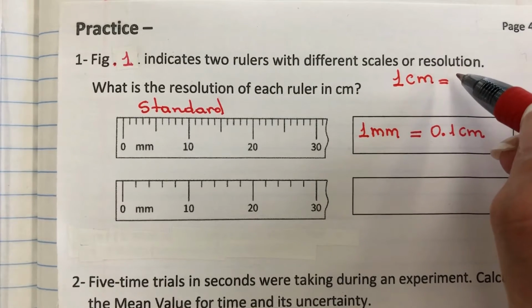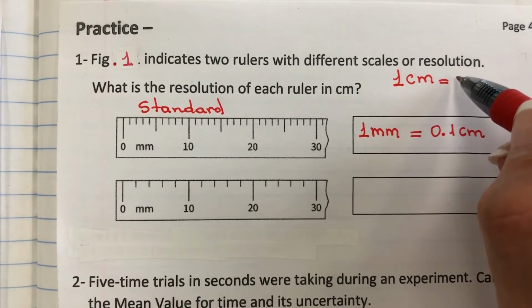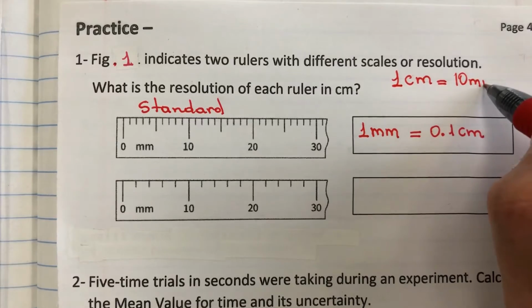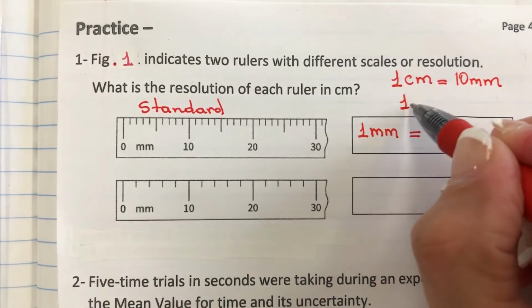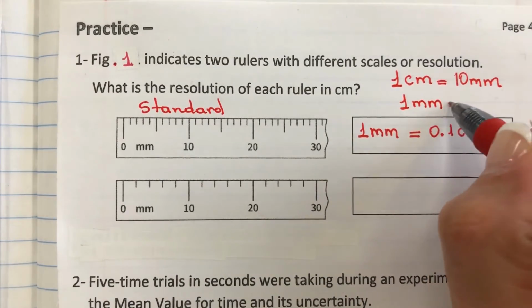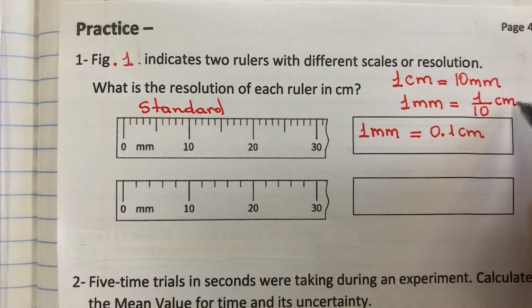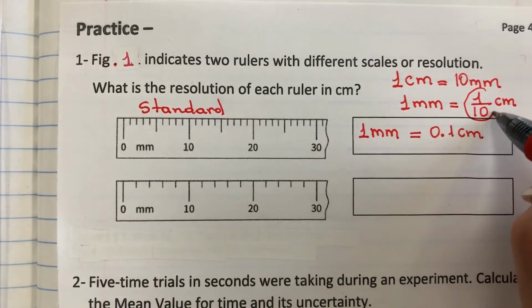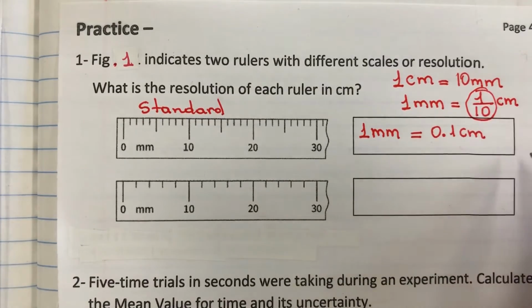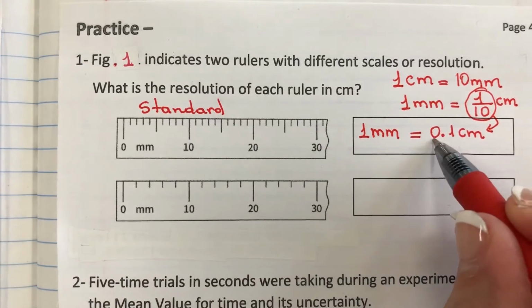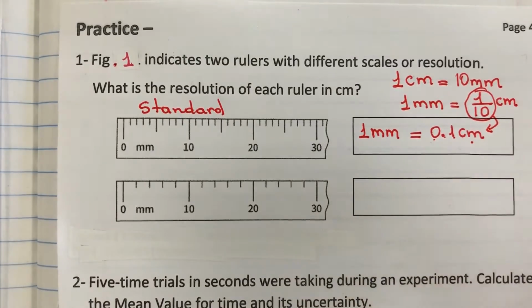Each line is 1 millimeter. So 10 millimeters means that 1 millimeter corresponds to 1/10 of a centimeter. We are not using this fraction here. This fraction can be translated into decimal, which is 0.1 centimeter.